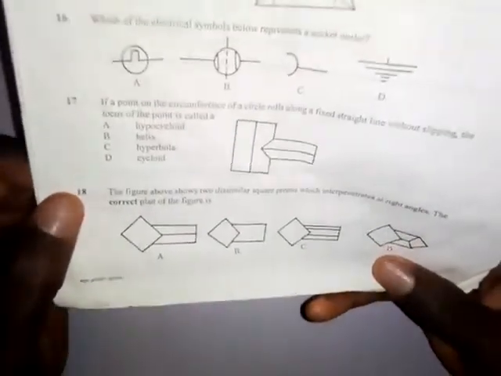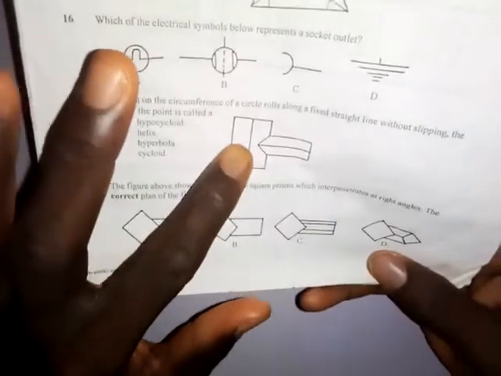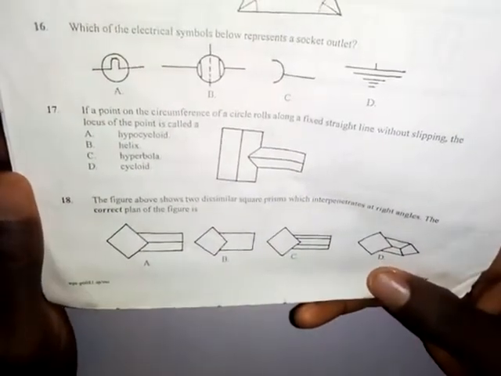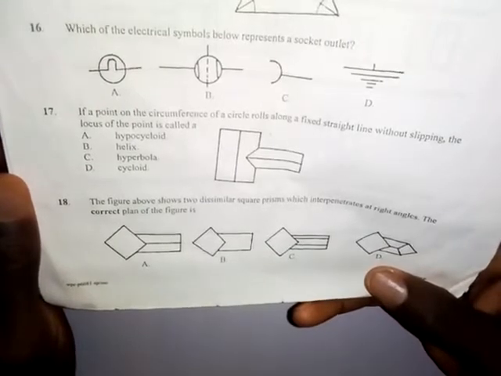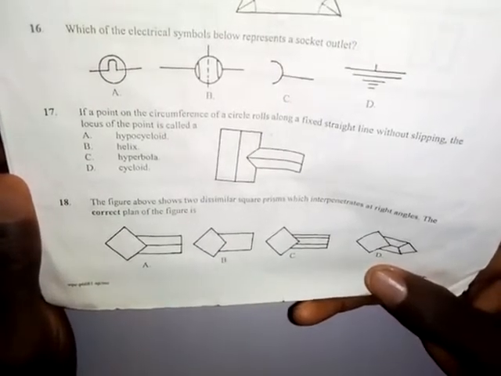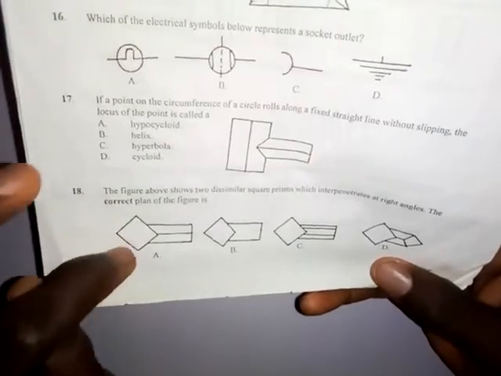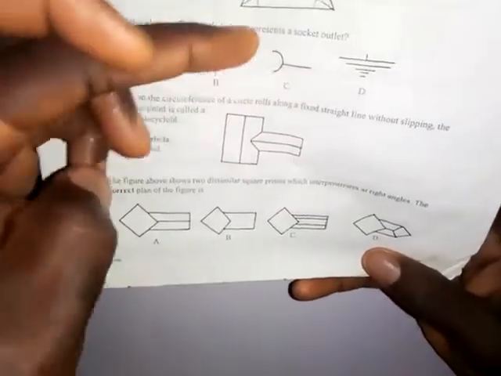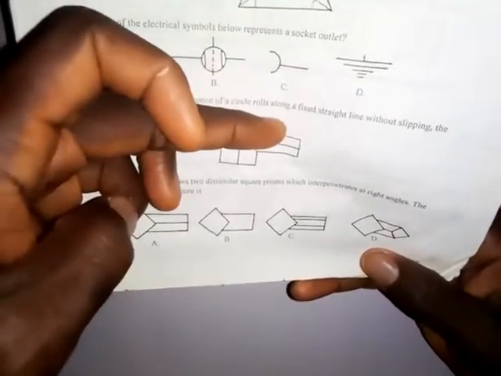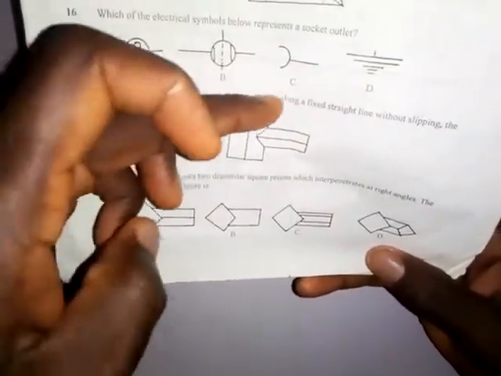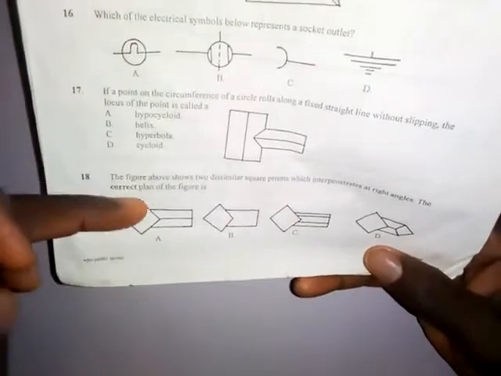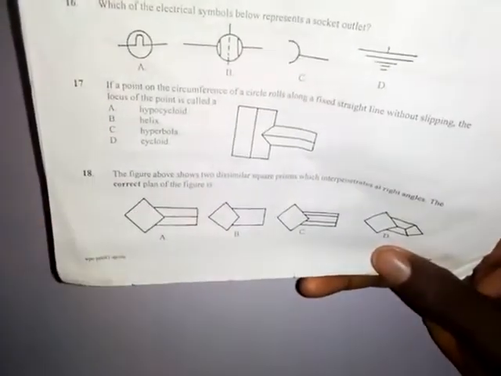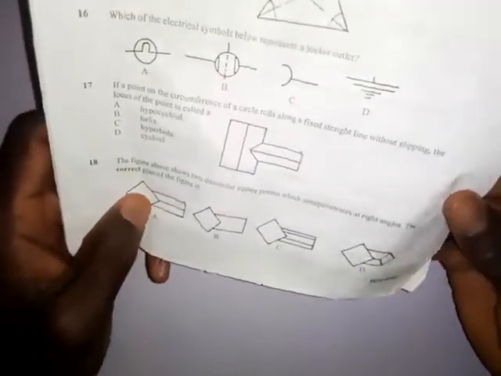Question 18. Referring to this figure, the figure above shows two dissimilar square prisms which interpenetrate at right angles. The correct plan of the figure is option A. When you are looking at it from the top downward, this is what you will see. This vertical one will give this square, and this one will give what we have here as the plan. This is the correct plan.